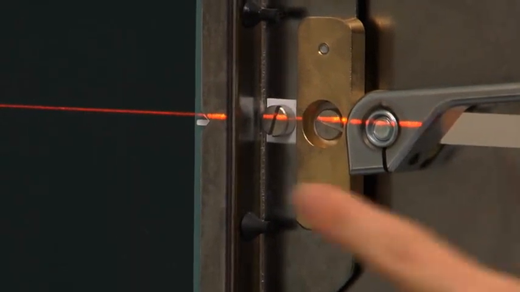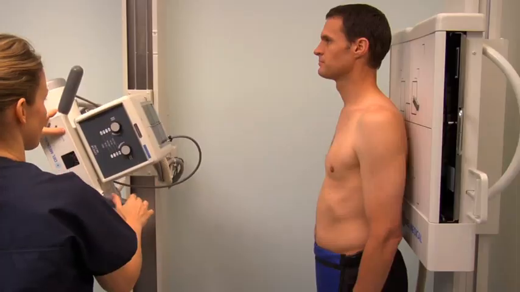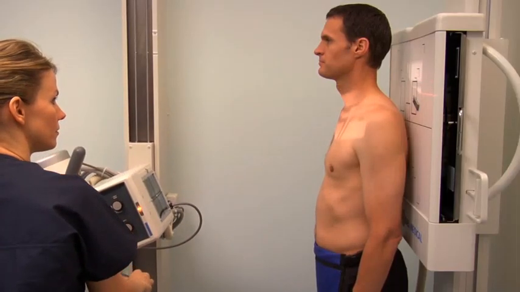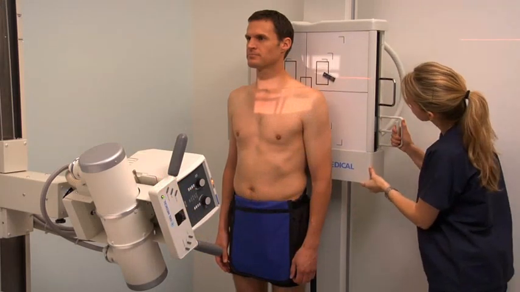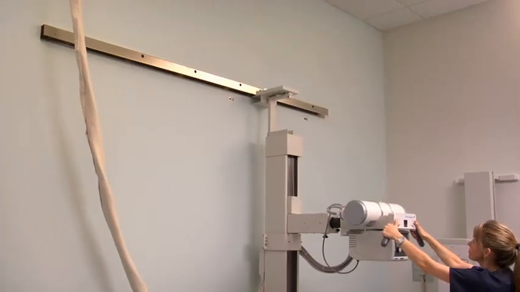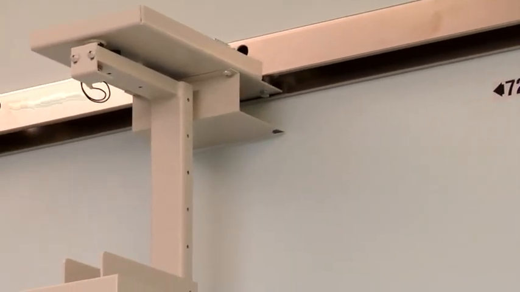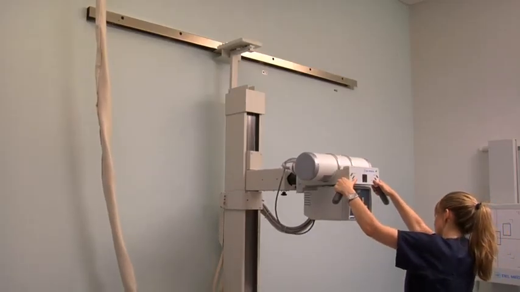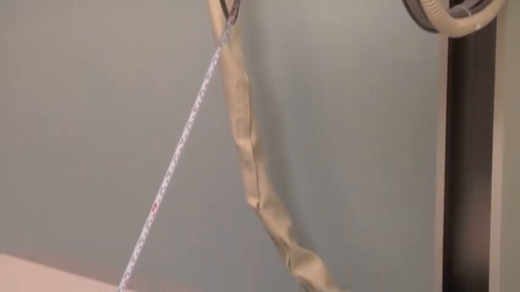The central ray is aligned perpendicular to the center of the image receptor. For certain projections or body parts, a specific angle may be required, so the central ray can be angled in a cephalad direction, meaning toward the head, or in a caudad direction, meaning toward the feet. The source-to-image receptor distance, or SID, is the distance from the X-ray tube to the image receptor. The SID is the first controlling factor for distortion, as the greater the SID, the less the magnification.